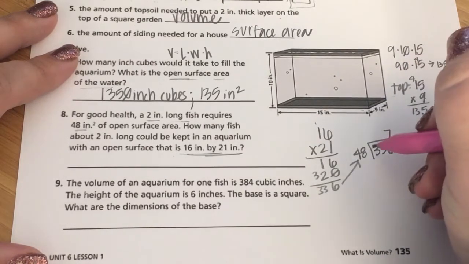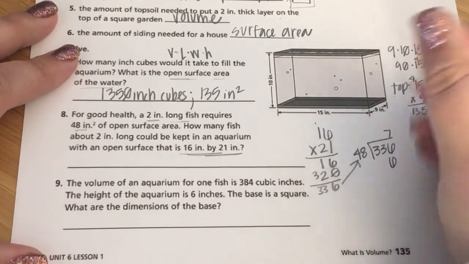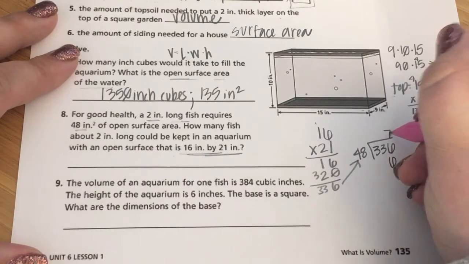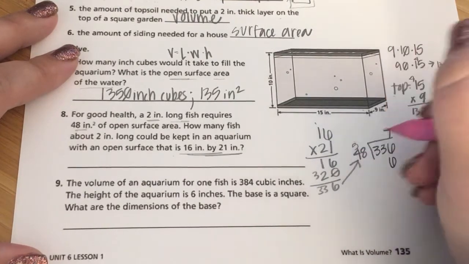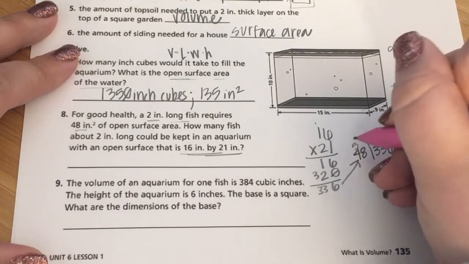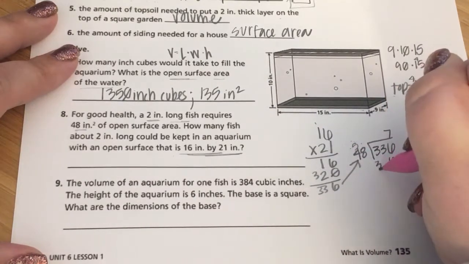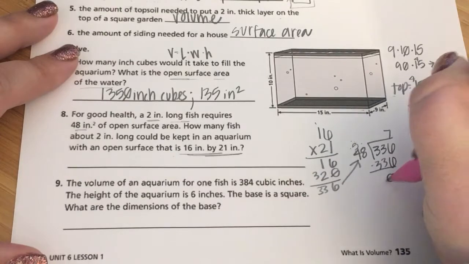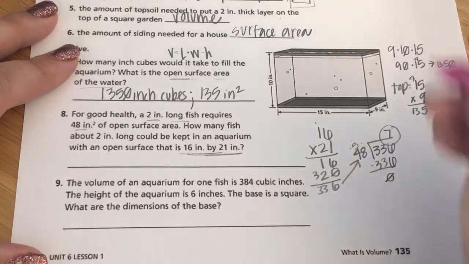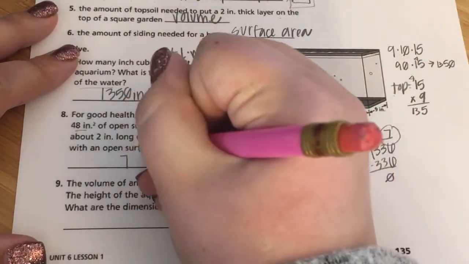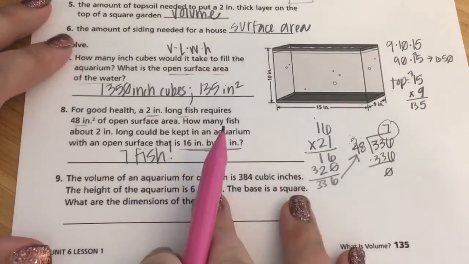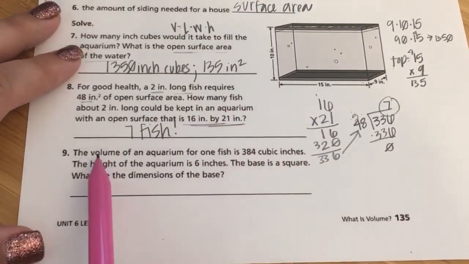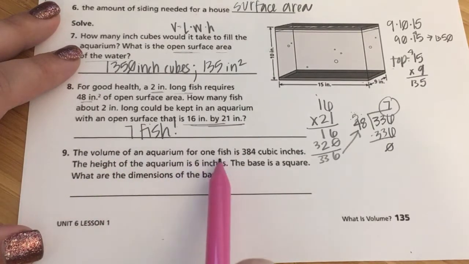So I'm going to put 7 down because I know 8 would be too much because it'd be working in 50s. 7 times 8 is 56. Put down a 6, carry the 5. 7 times 4 is 28. Plus 5 is 33, so 336. So 7 fish could fit in there because each fish, being 2 inches long, needs that much open area. I probably would have put in like 100 bajillion too many.